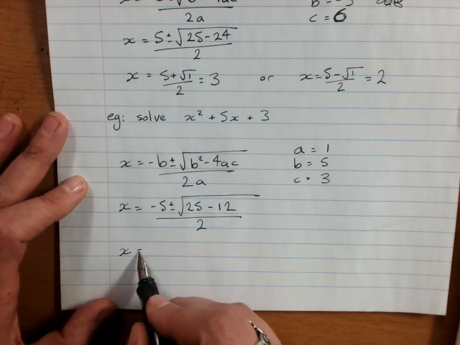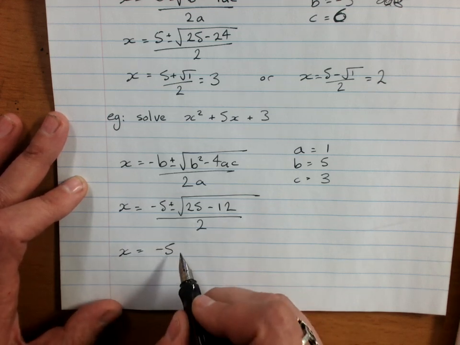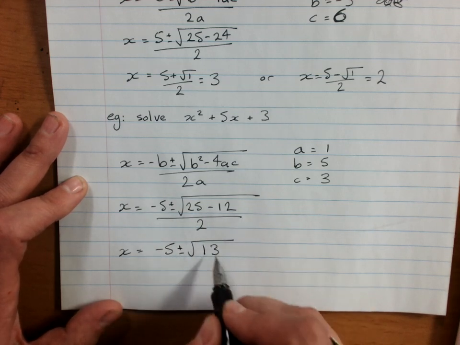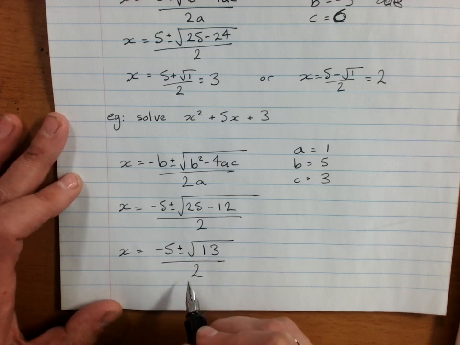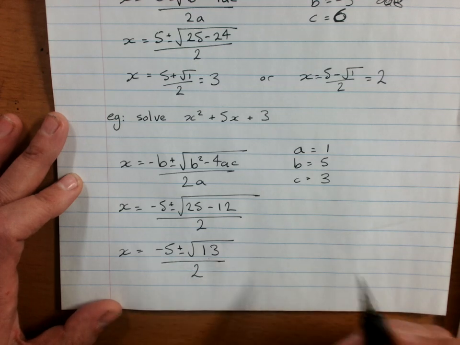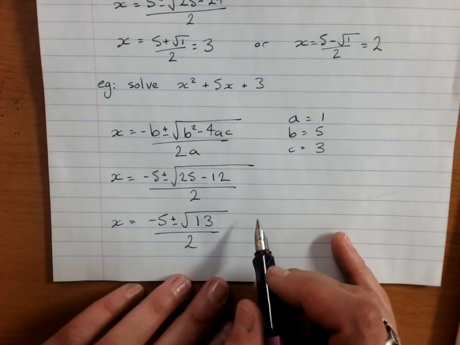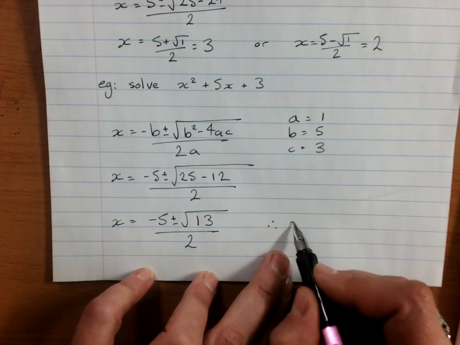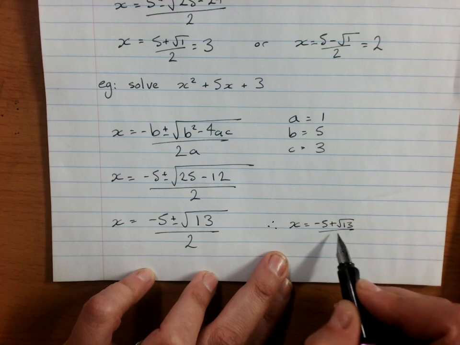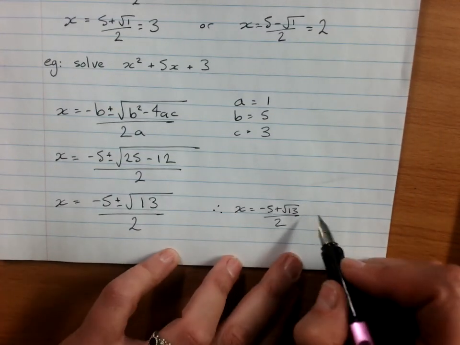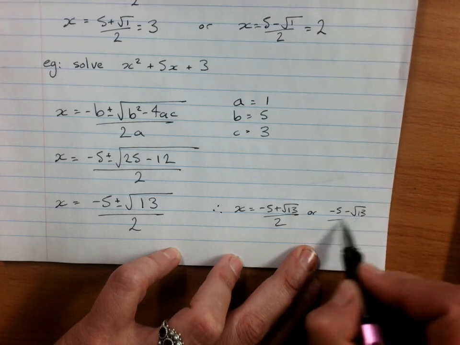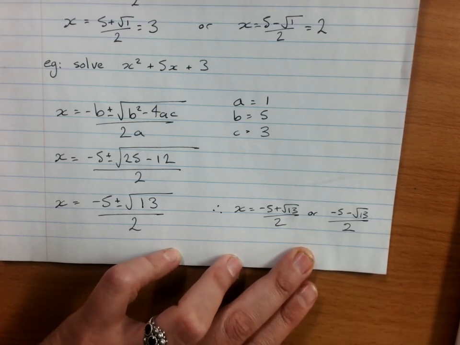So I've got x equals negative 5 plus or minus the square root of 25 minus 12, which is 13, over 2. That's it. Check if you can simplify your surd. I can't. So the two solutions are negative 5 plus root 13 on 2, or negative 5 minus root 13 on 2. And we leave our solutions at that.